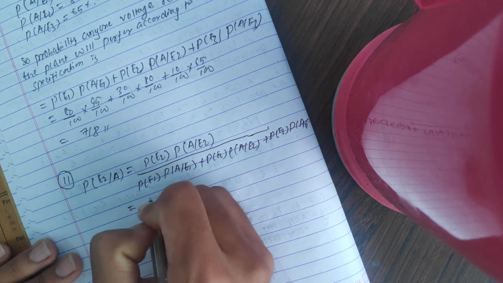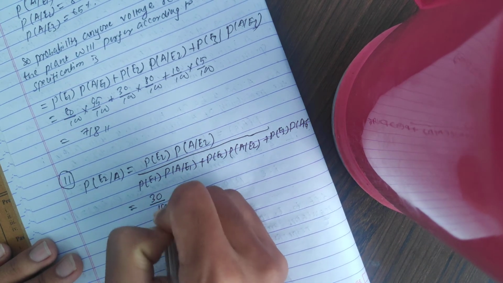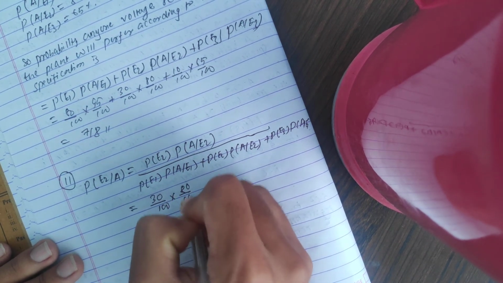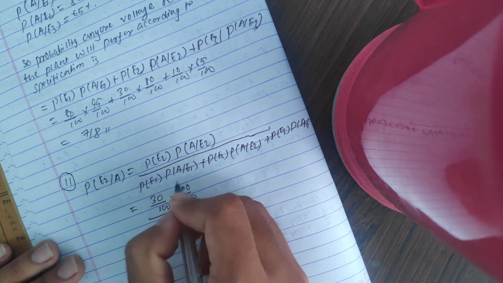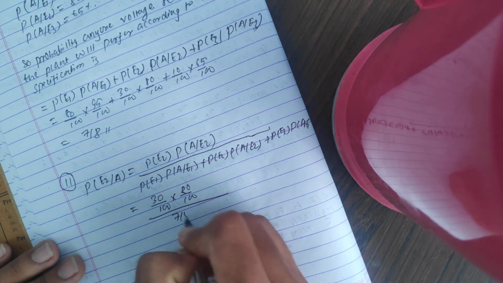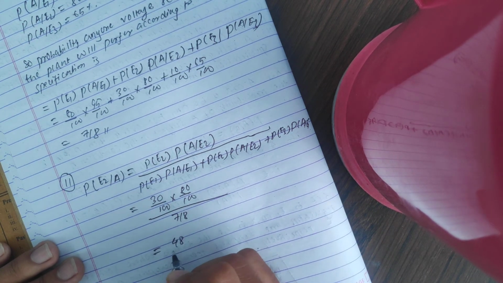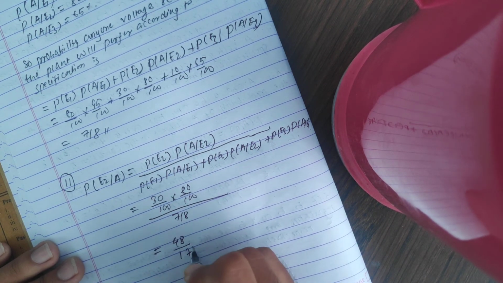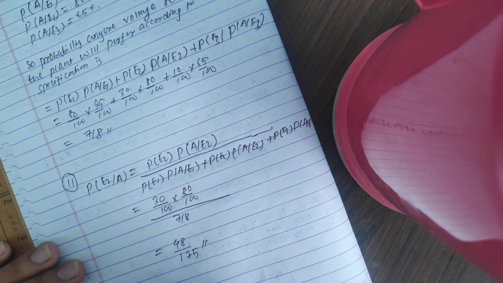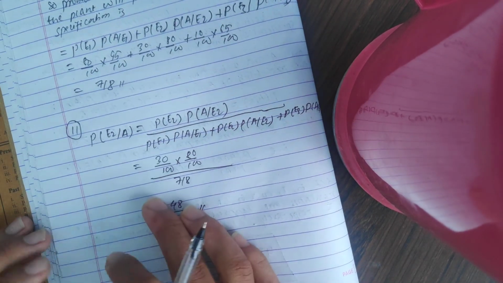So putting in the values, we get 30 by 100 times 80 by 100 divided by the total probability 7 by 8. So we have the final product 175. So in this way this question is done.